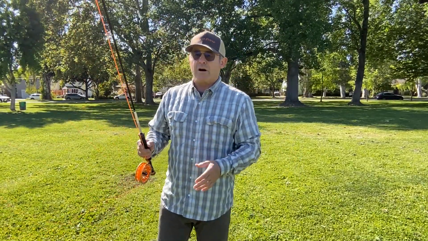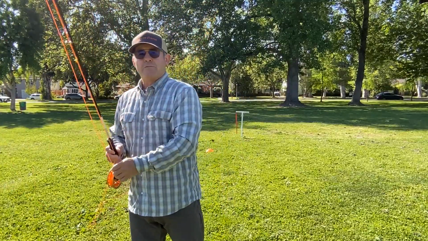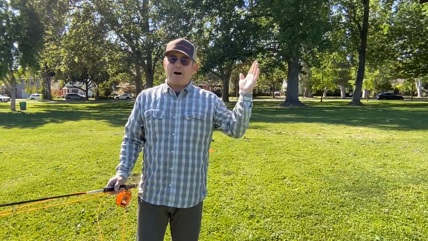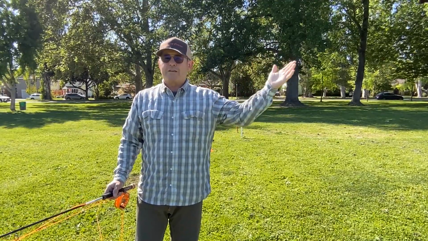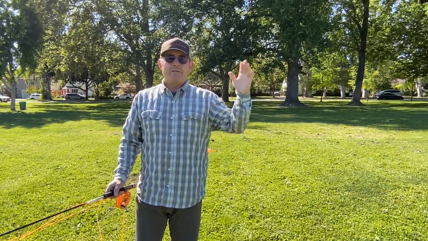If I have a stronger wind, I'm going to cast offside. That means my line and my rod tip are going to be on the opposite side, downwind from the center line of my body. The wind's going to keep the fly safely away from me, no problem.